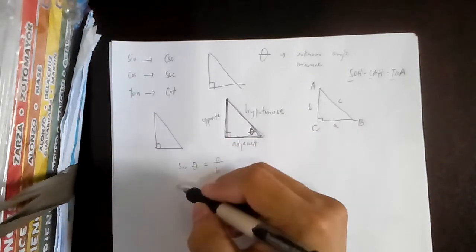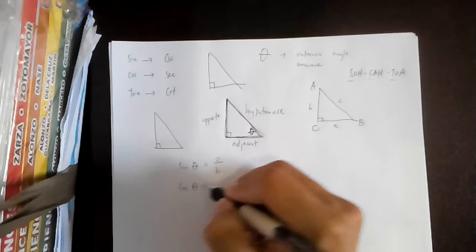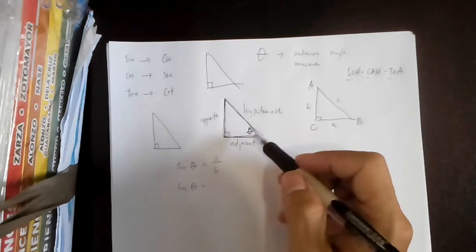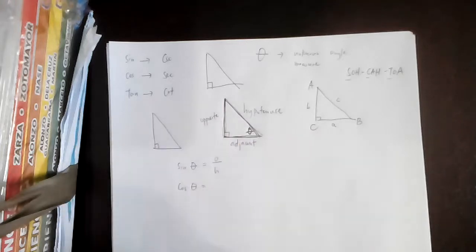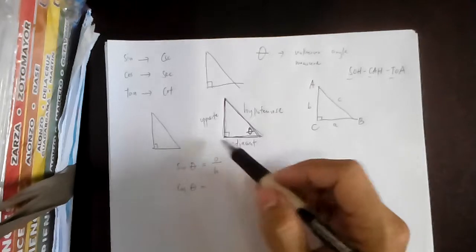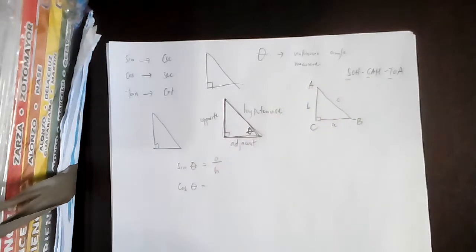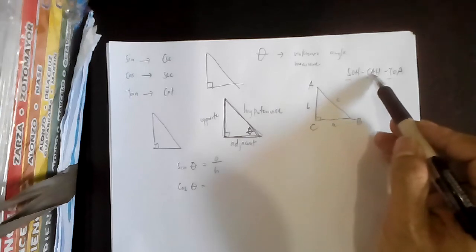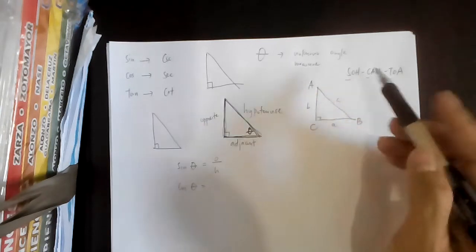Clear? Next, paano kunin si cosine theta? Alright? Each angle in a right triangle, pwedeng gamitan ng 6 trigonometric ratios. Now, yung magiging value nun is the ratio itself. Ano yung ratio? Doon natin kukunin sa SOHCAHTOA. Yung cosine ay adjacent over hypotenuse.